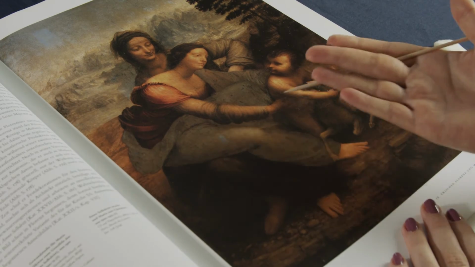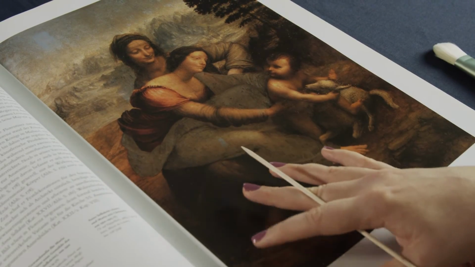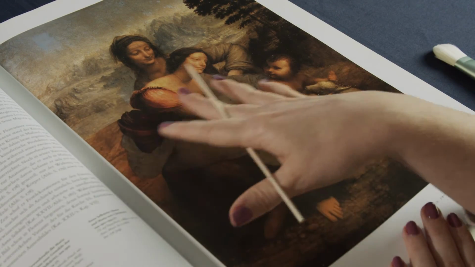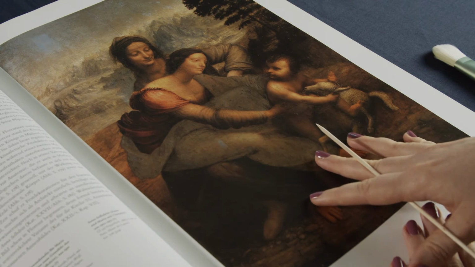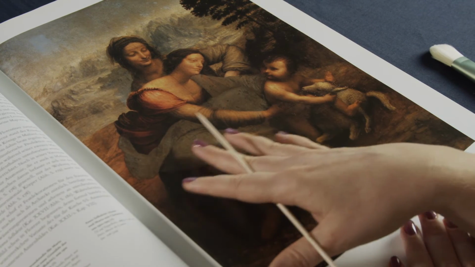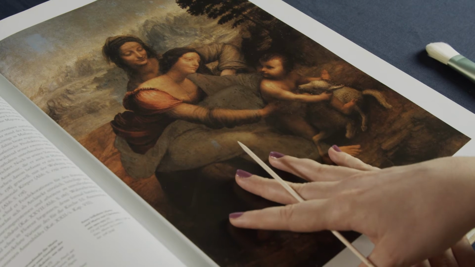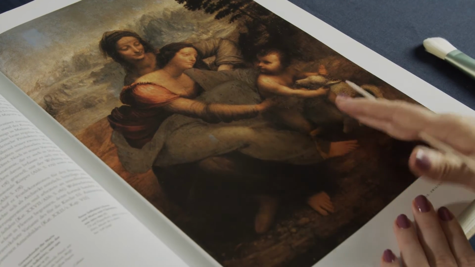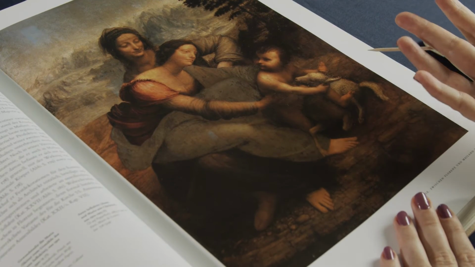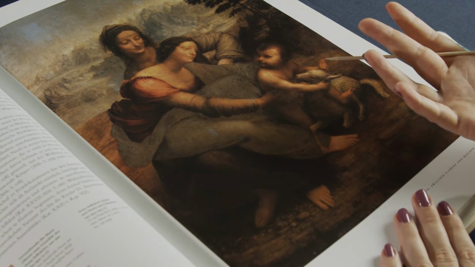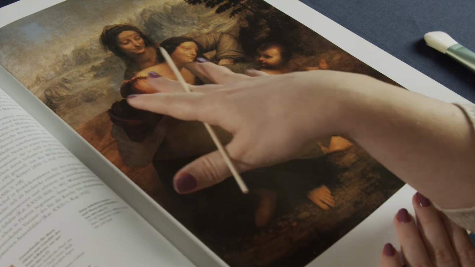It's also an unusual composition because this was not something that was common at the time, to have Mary depicted on the lap of Saint Anne. So people don't really know whether it's meant to express something, maybe about their relation.